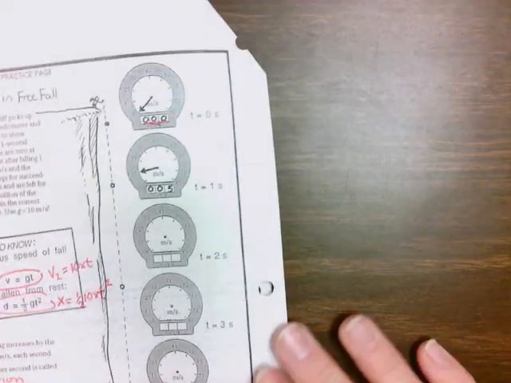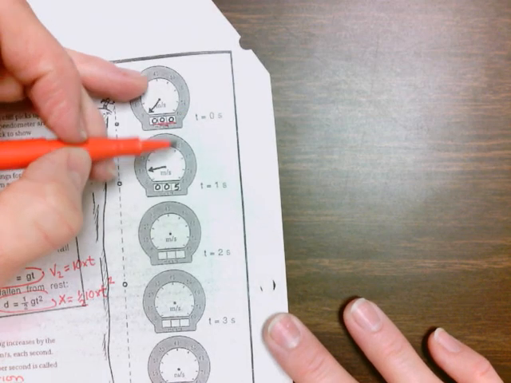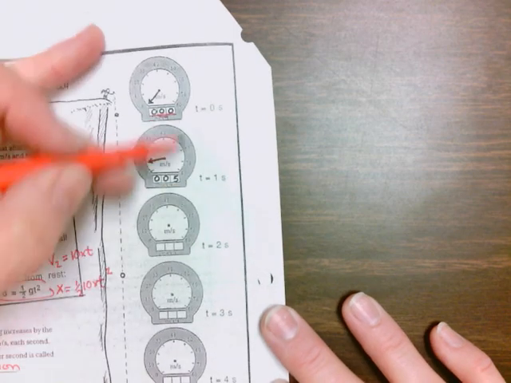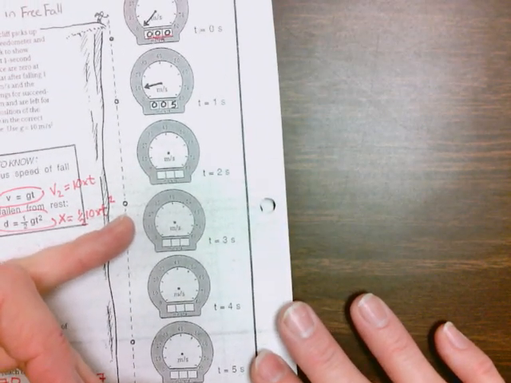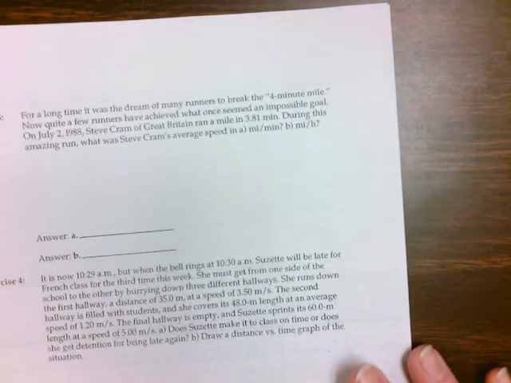So now I want you to fill out speedometer, odometer for falling for 1 second, 2 seconds, 3 seconds, 4 seconds, 5 seconds, 6 seconds. And by gosh, this is short, like what you did for the pumpkin, not surprisingly. So you'll do this on your own. Now let's look at some of the problems.